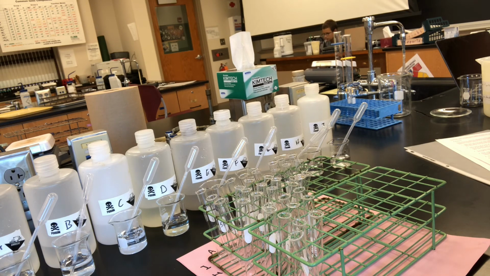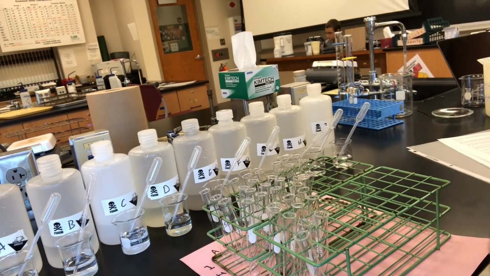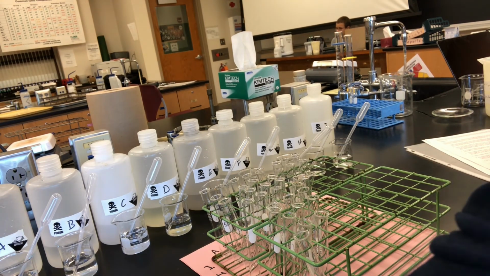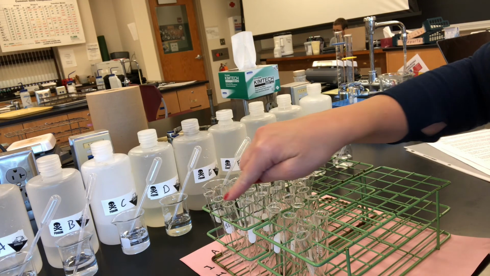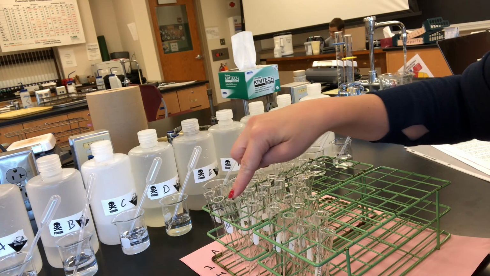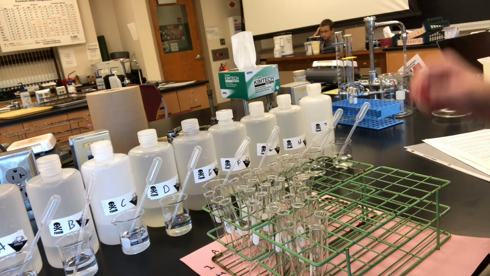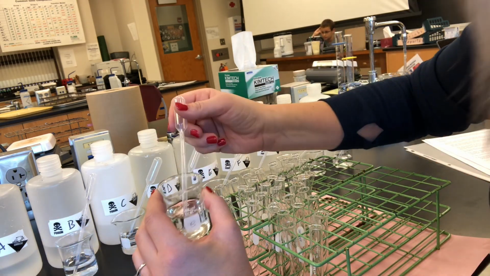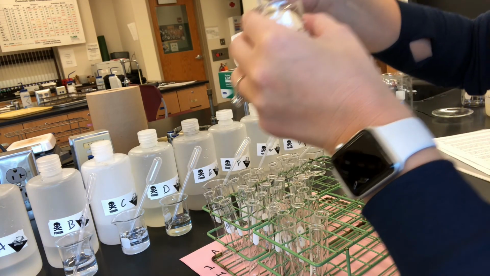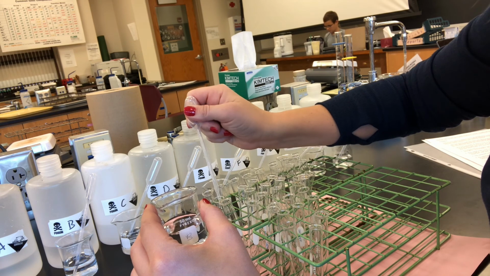All right, so let's get started. I'm going to take unknown A, and I'm going to add about half a milliliter, about 10 drops of unknown A down this entire first row here. And then I'll go through and add I, H, G, F, E, D, C, and B. Good thing I labeled it because I can't do the alphabet backwards, it turns out. Add about half a milliliter to each one of these test tubes.